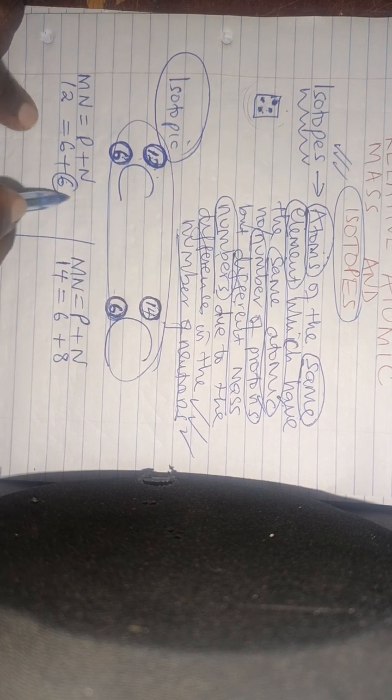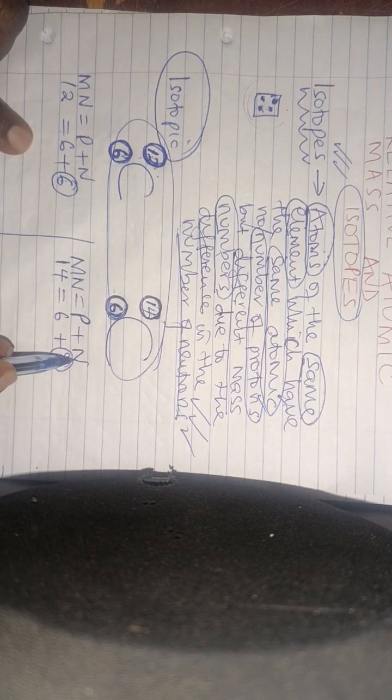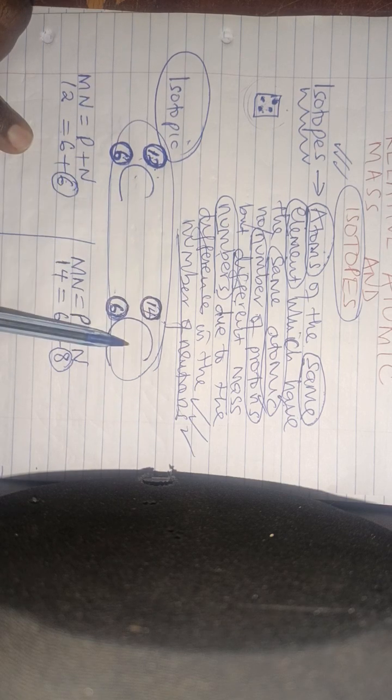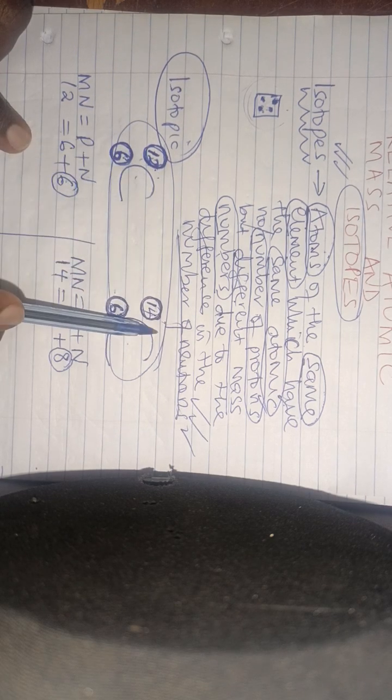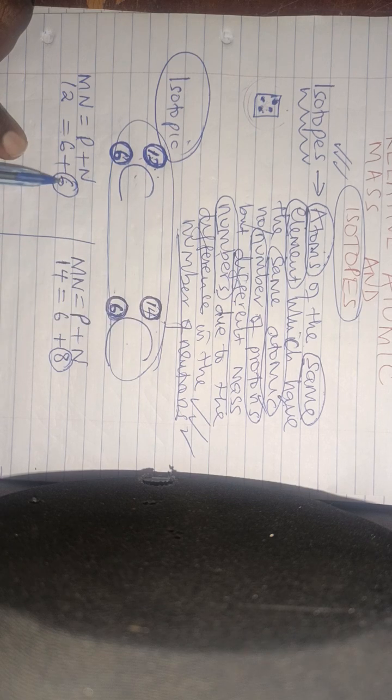Why are the mass numbers different? Because the number of neutrons are different. Look at that. So atoms of the same element, same atomic number or same number of protons, but different mass numbers. Why? Because of the difference in the number of neutrons.